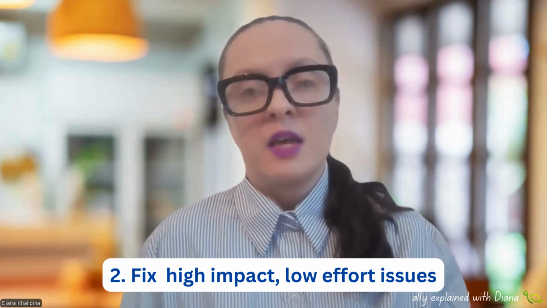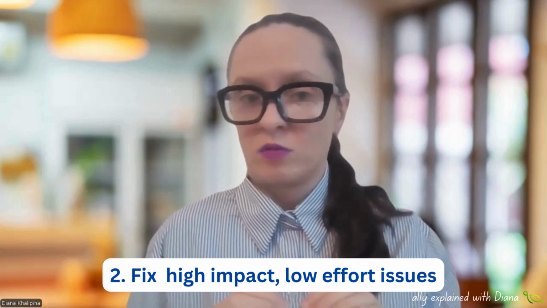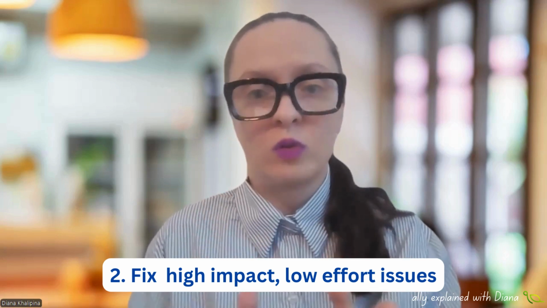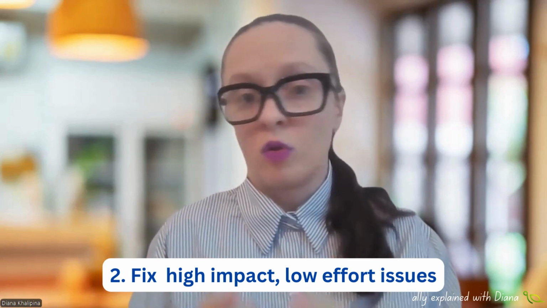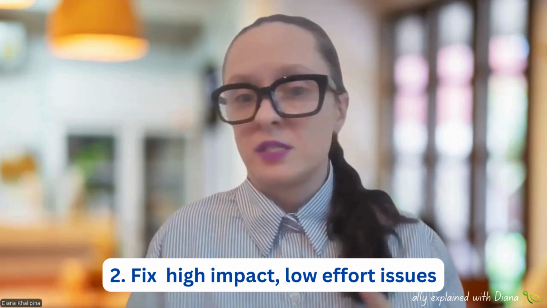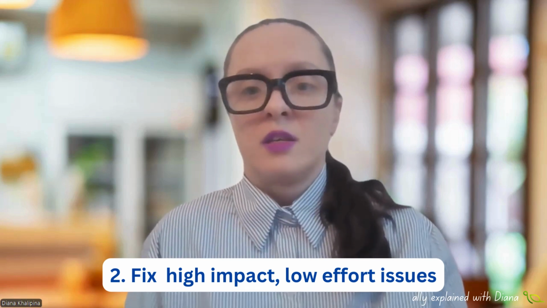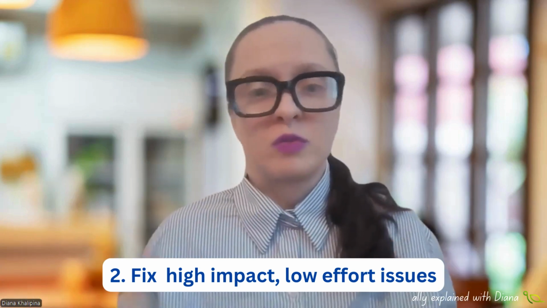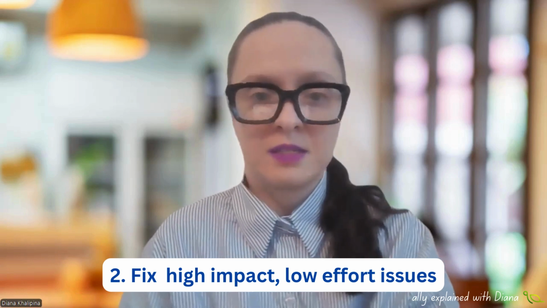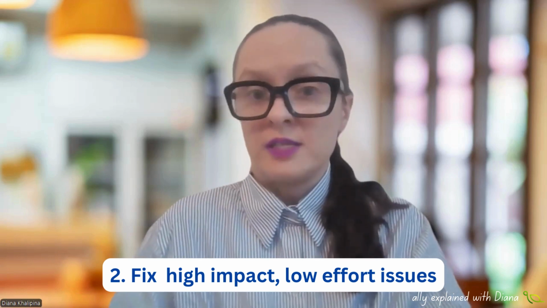What does it mean? Some issues take several minutes to change, but they have a huge impact for all your users, including young parents, or users with temporary disabilities. So there's a huge percentage of users that you might lose if you don't fix these issues. And what are these issues?